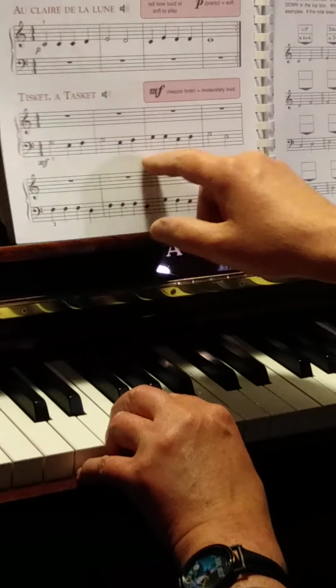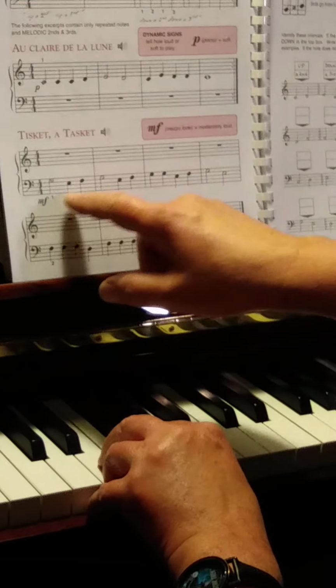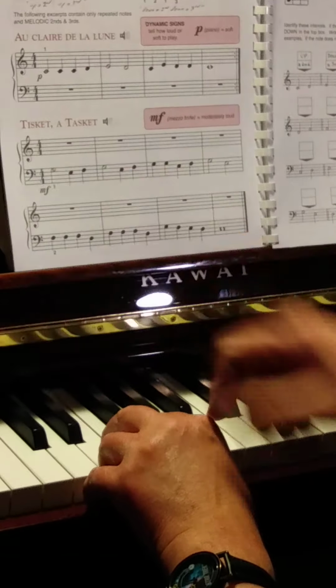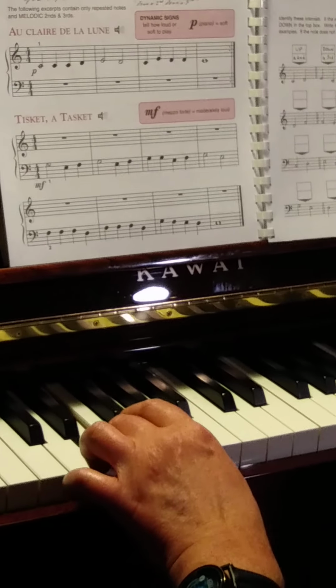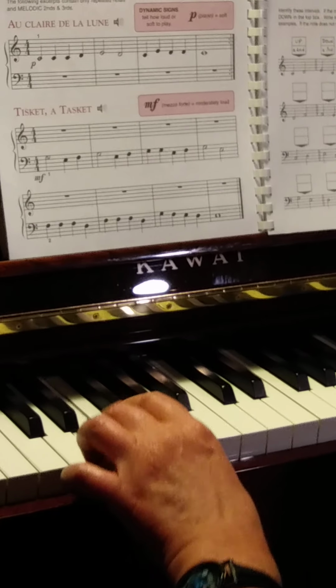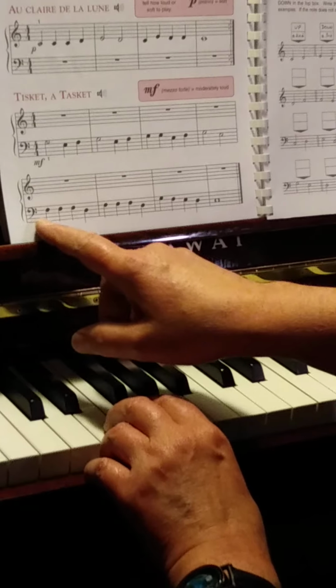This time I'm going to say the thirds. I'm not going to keep saying those seconds because it's too hard to keep saying second. Here we go. Ready, go. G down a third, E, F, G down a third, E, F, G, G down a third, E, F, G down a third, E.